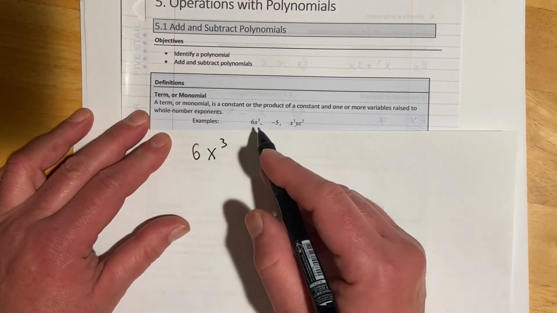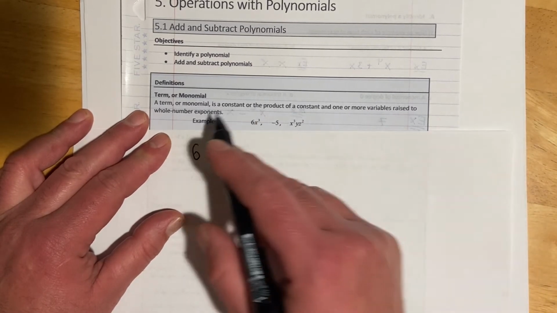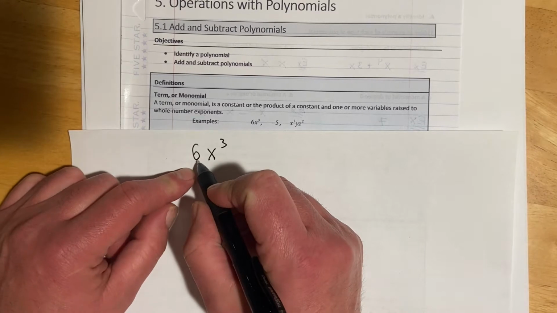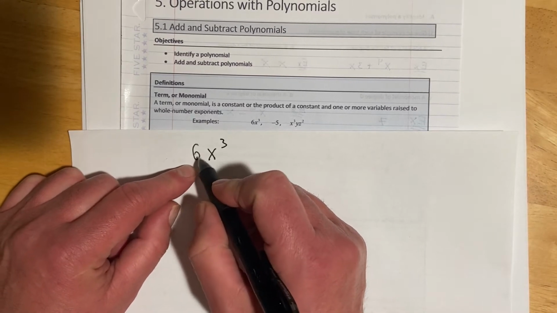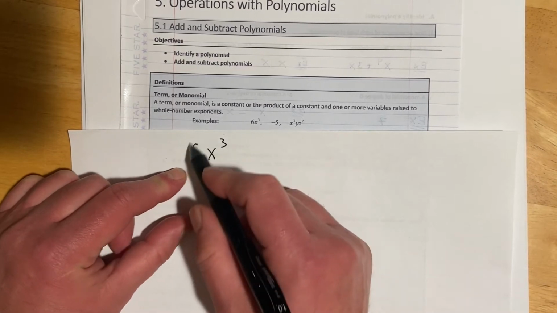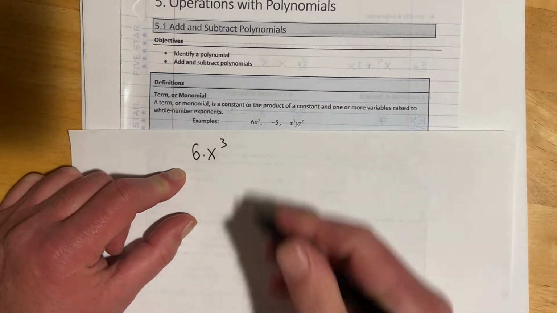So a term or monomial is a constant or the product of a constant with one or more variables raised to a whole number exponent. So that's a lot of words. Here's what it would look like. Here's our constant, which is like a number times a variable raised to a whole number exponent. So that's a monomial, or what we're going to also call terms.